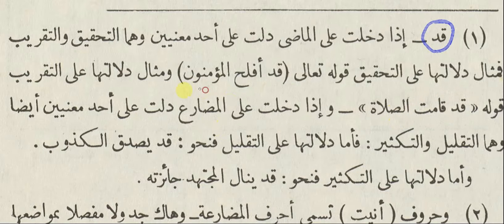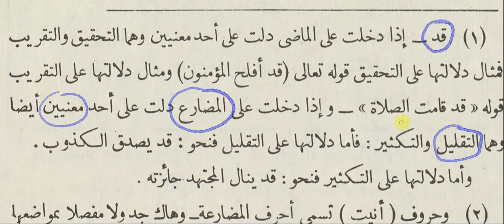If it goes with the present, it also has two meanings, either indicating it doesn't happen that often, or the opposite. التقليل والتكثير. التقليل meaning making something less. التكثير means making something more. So if you say قد يصدق الكذوب, a liar might be honest. So it's a possibility, but it doesn't happen that often. If someone is known as a liar, it's very rare for them to be honest. So that's what قد means here when attached to a present tense.